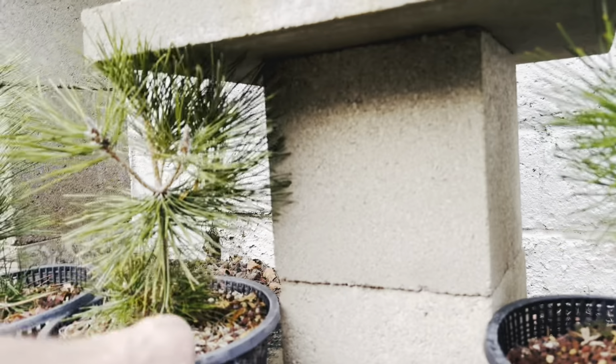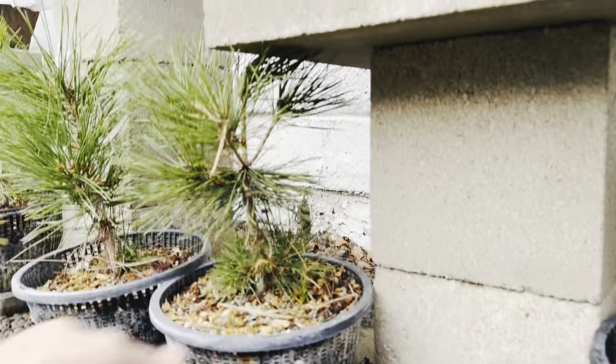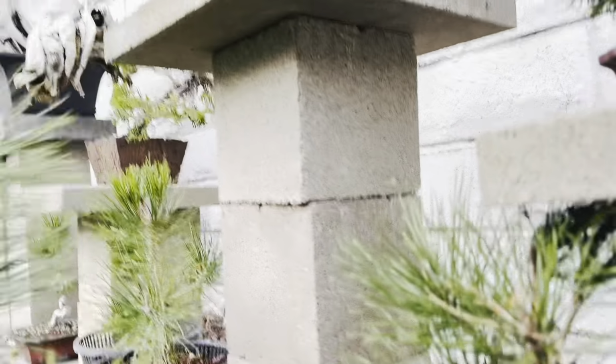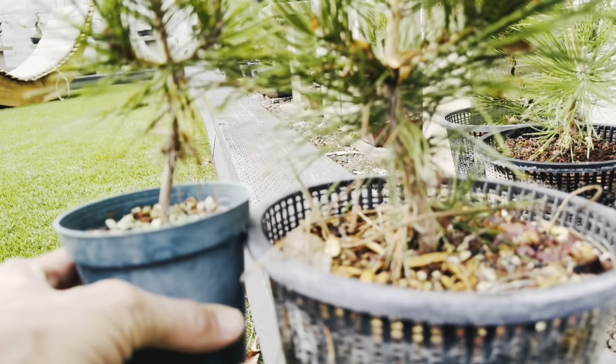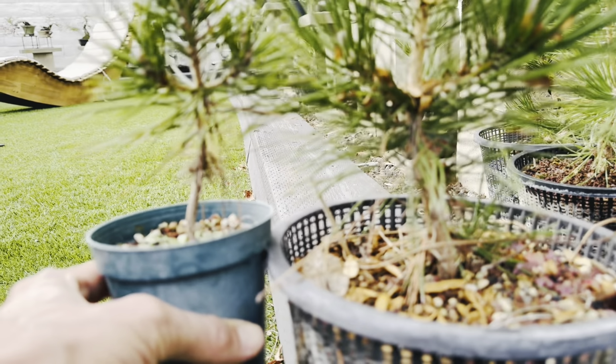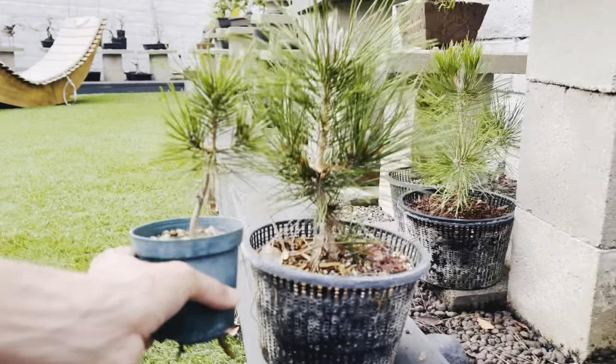Let's see. I can't even see the trunk there. But here, three times thicker at least, huh? Size, thickness, everything. There's nothing to compare.